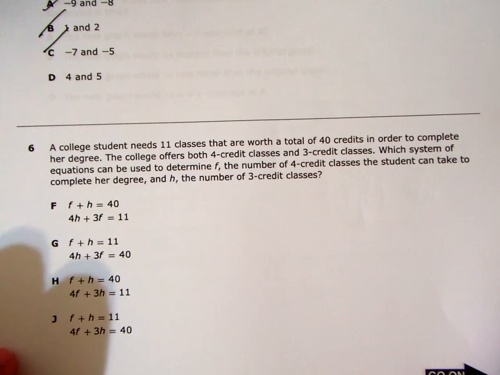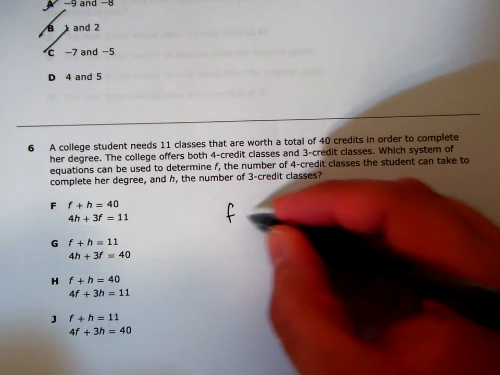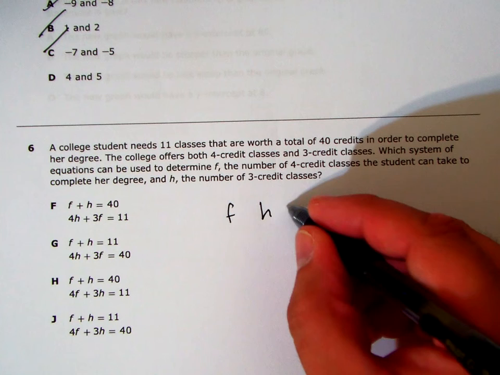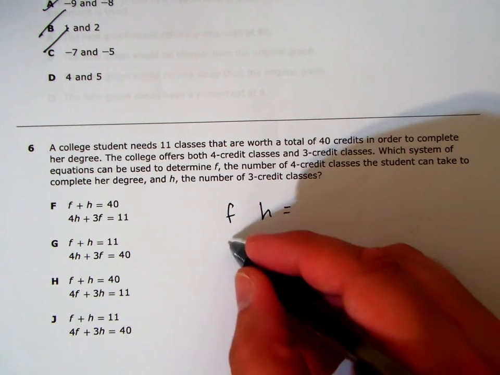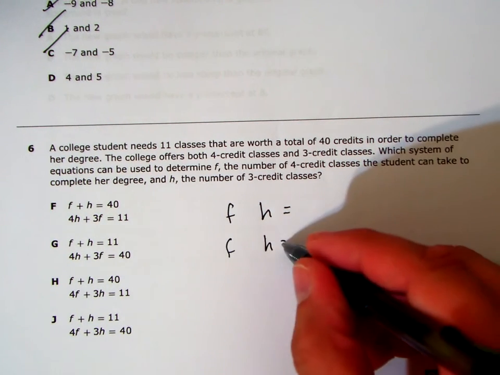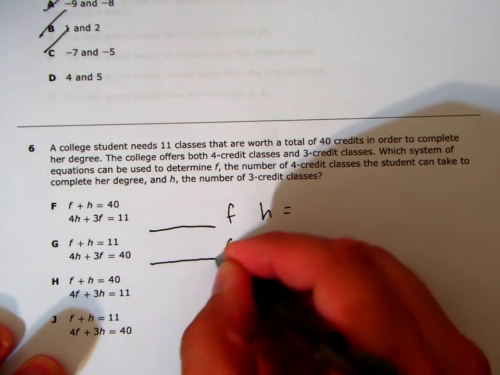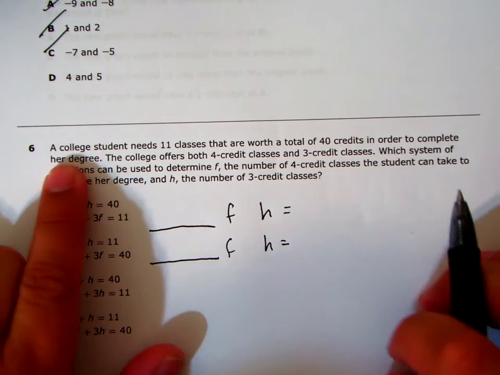Number 6. Just like on the other test, right? It has an F, and then you have an H equals a number. F and H then equals another number, right? And then we're going to have to make this top column, we're going to call it something. The bottom column, we're going to call it something. Now let's get started.